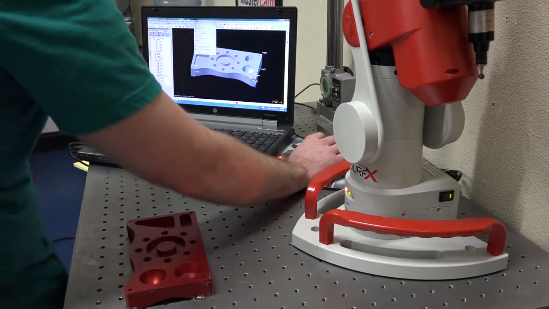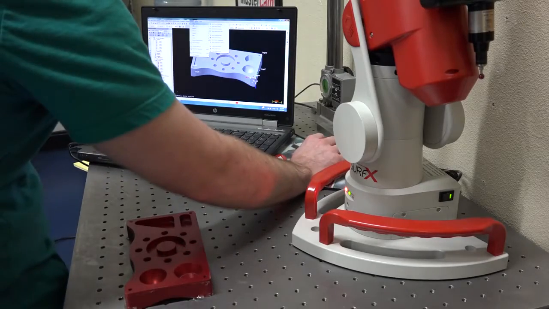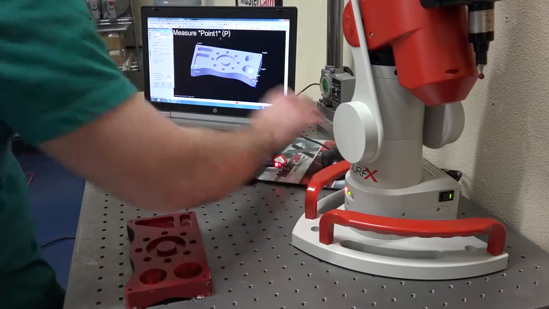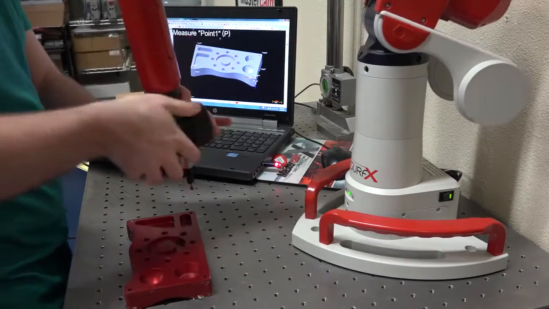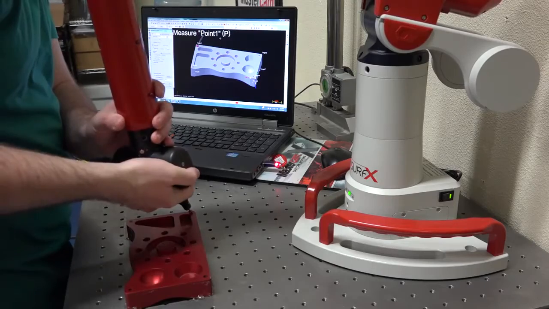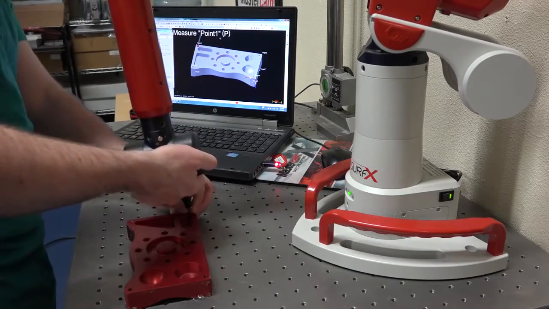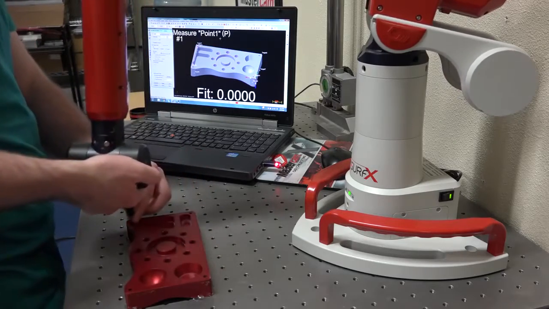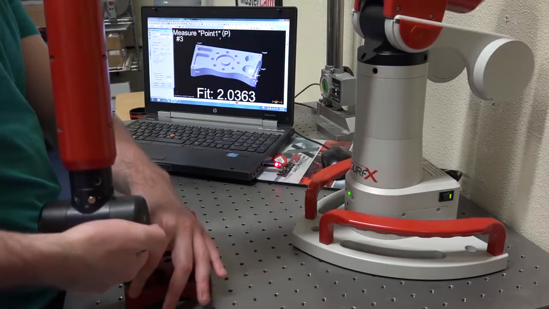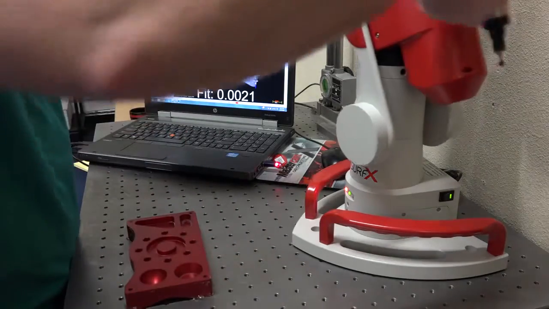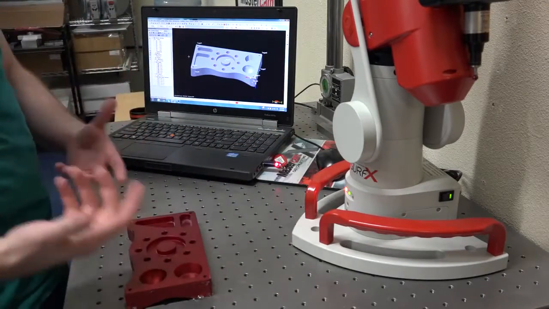So I'm going to start off with getting the center points of these 4 holes on top of my part. I can go measure a point, and because my probe is slightly bigger than the hole's diameter, I'm not going to be truly accurate in Z, but my X and Y will be very accurate. So I can just put it right in the hole and it will center itself. Hole 1, 2, 3, 4. I can close out of this. I've measured my 4 holes.